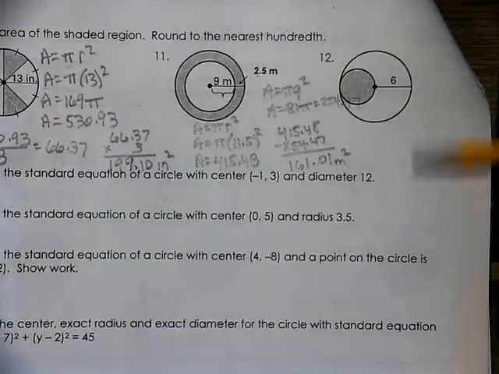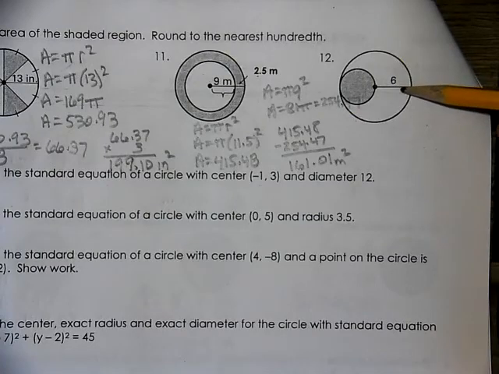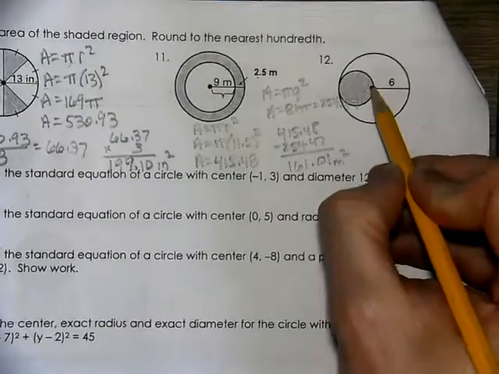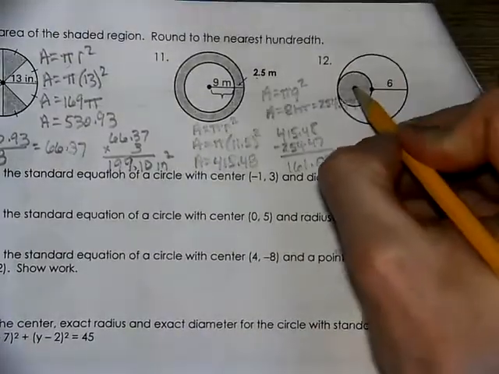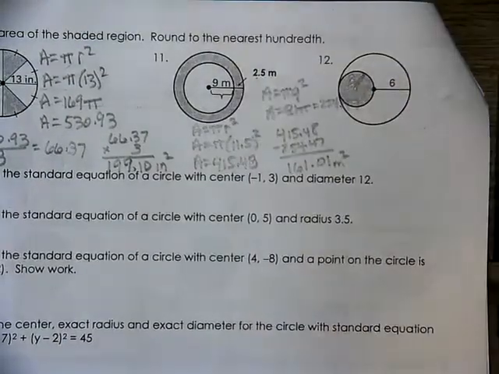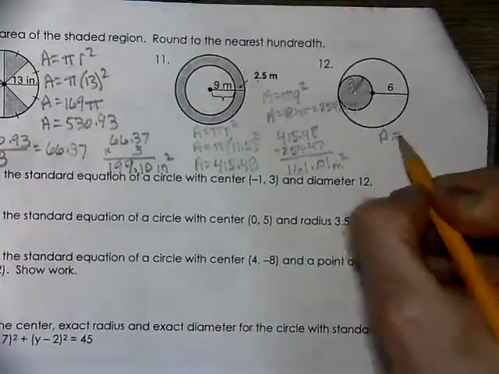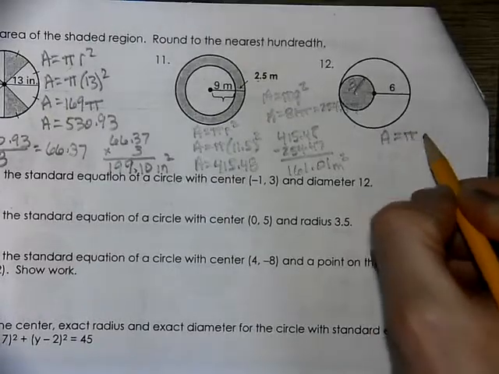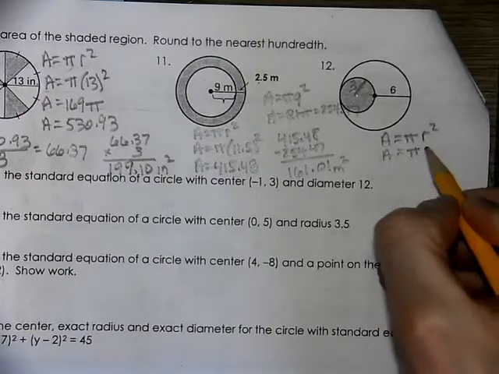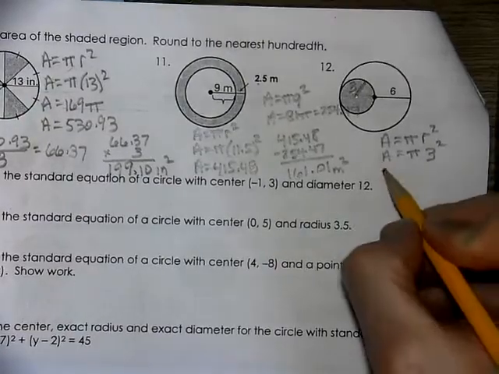Here we have a big circle. Its radius is 6. Now we're going to look at this little circle, which we want to find the area of. Its diameter would be 6. So its radius is going to be 3. So I'm going to find the area, pi r squared, of a shape that has 3 for a radius.